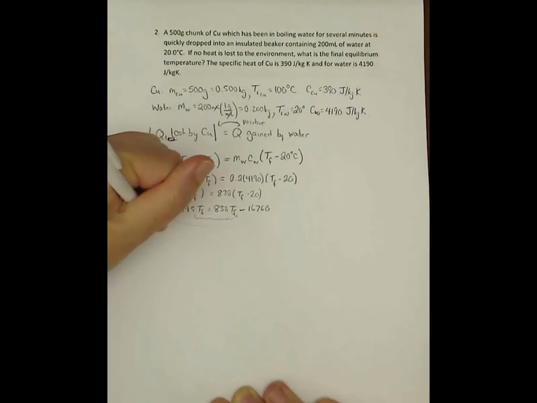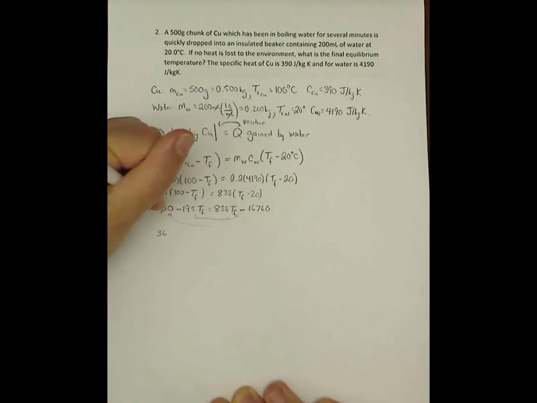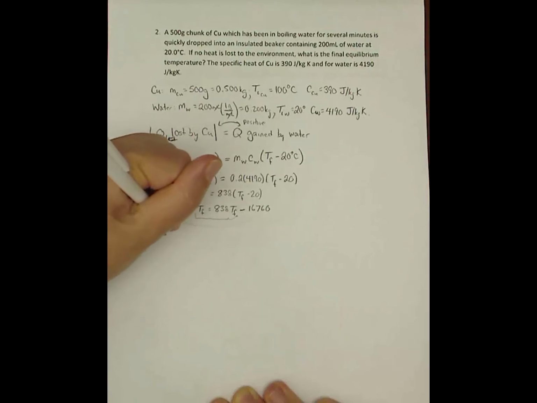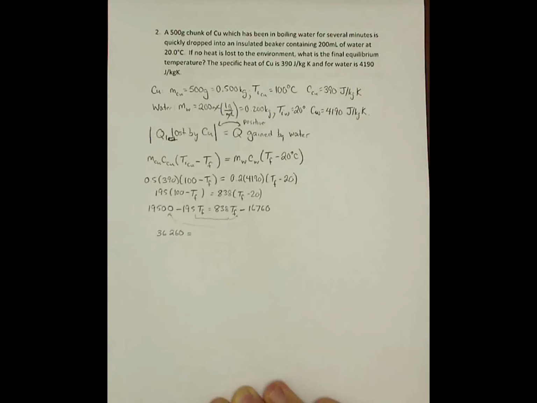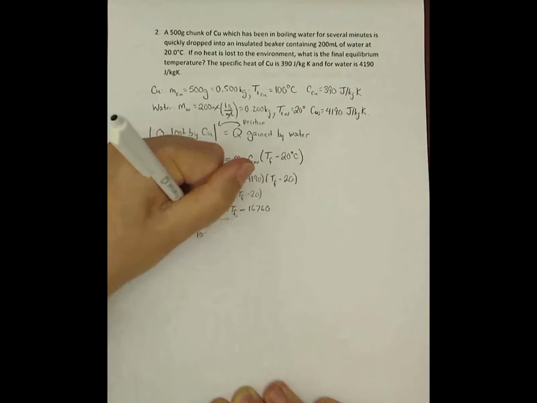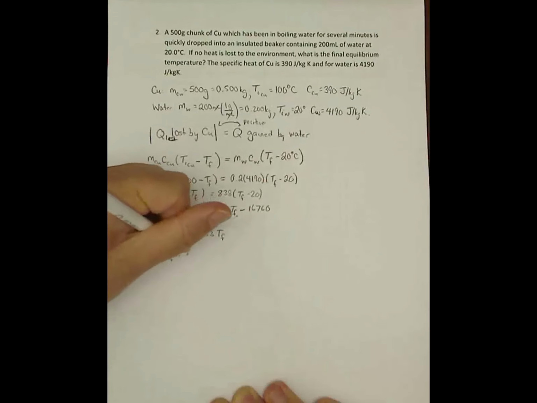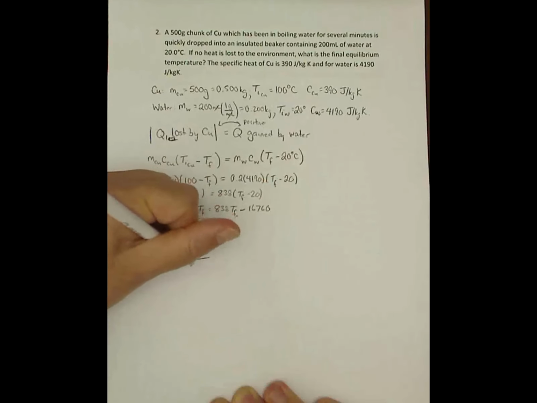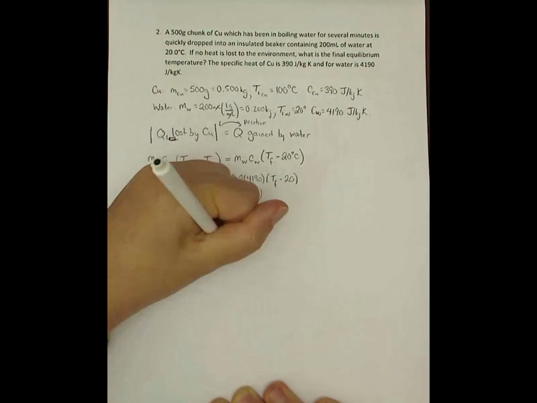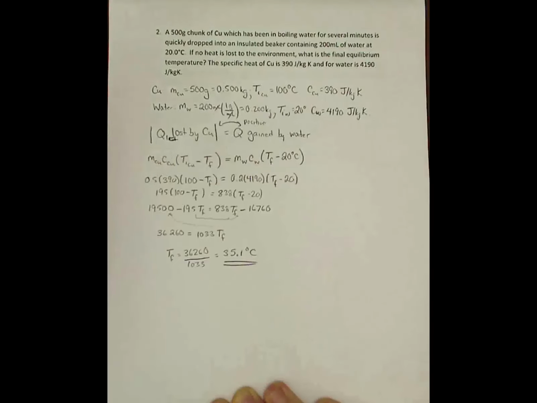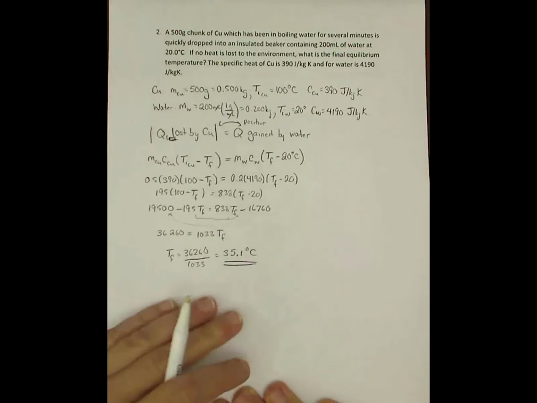So on this side I get 19,500 plus 16,760, so 36,260 is equal to 838 plus 195 is equal to 1,033 TF. So TF is equal to 36,260 over 1033, 35.1 degrees C. All right, so as we expected, the copper's cooled down from 100 to 35, and the water's warmed up from 20 to 35.